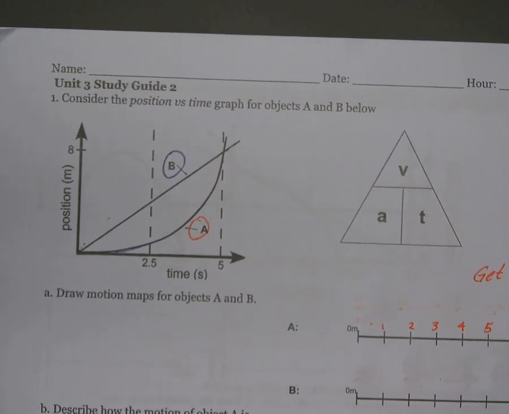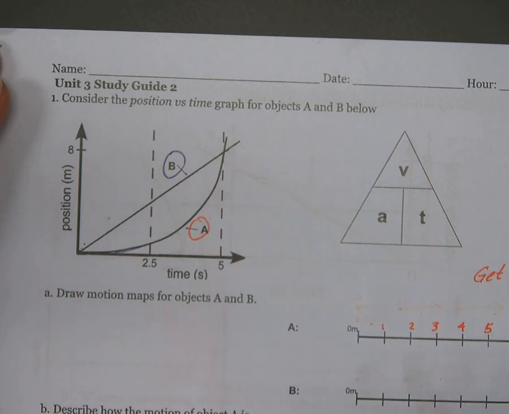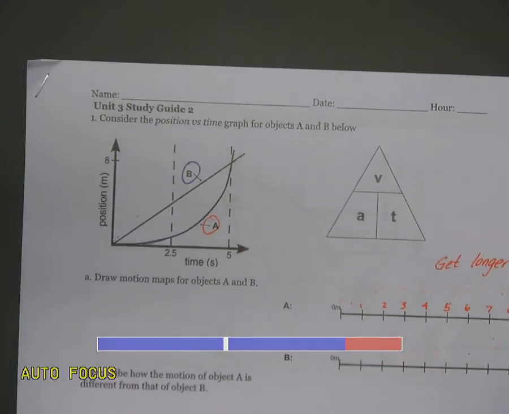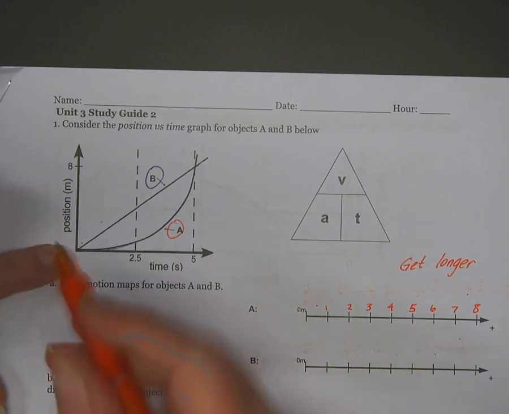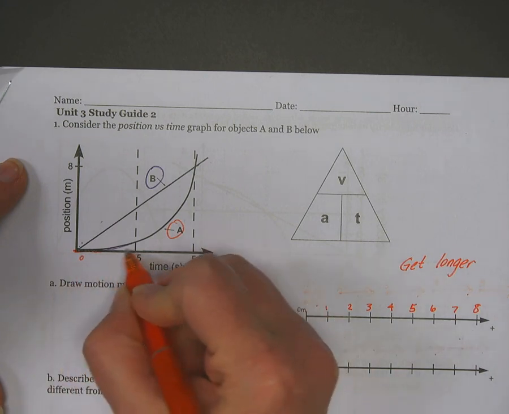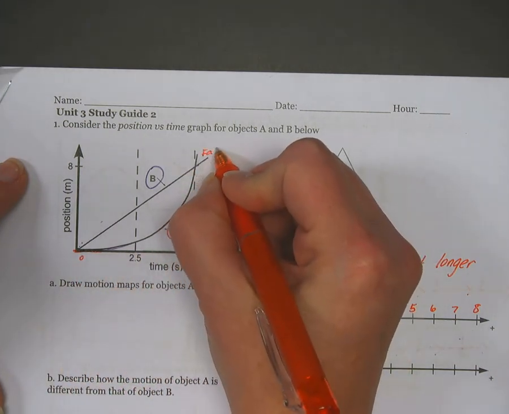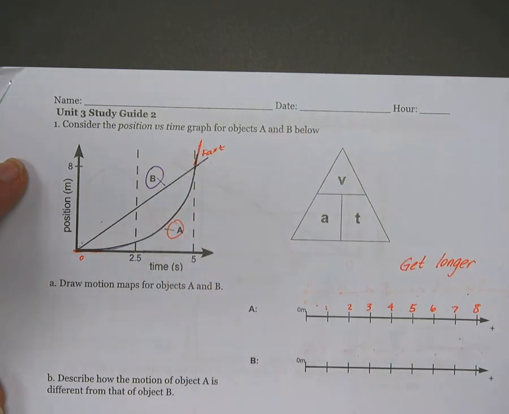So we're going to look at our first two data sets. A is our curvy line. And if you have a curvy line, it is going to get longer on a motion map. If you look here, your slope is 0. And then the slope gets bigger and bigger and bigger, and then it goes really fast over here. So A is super duper fast.